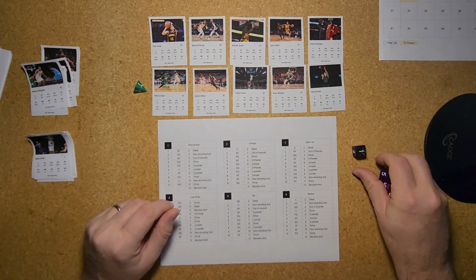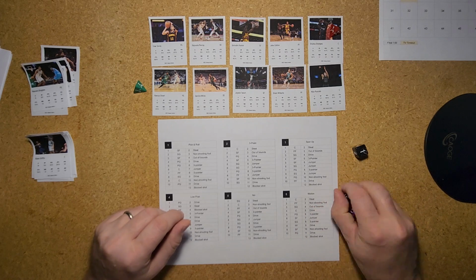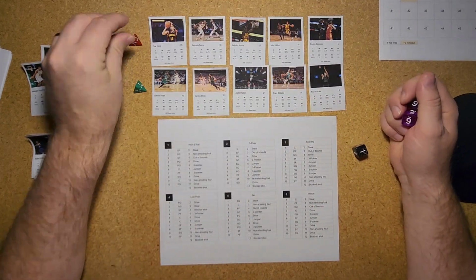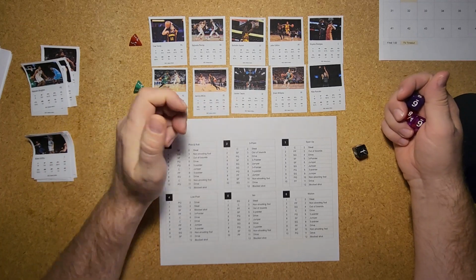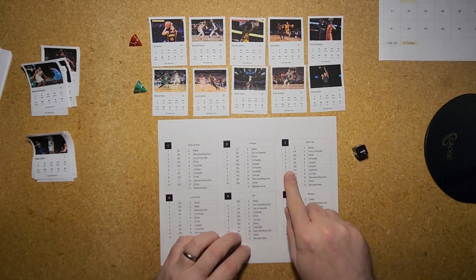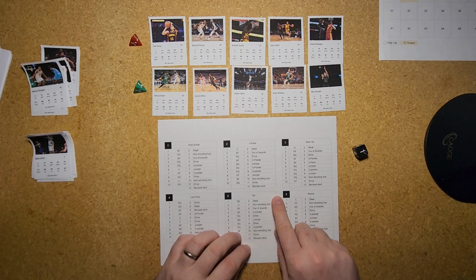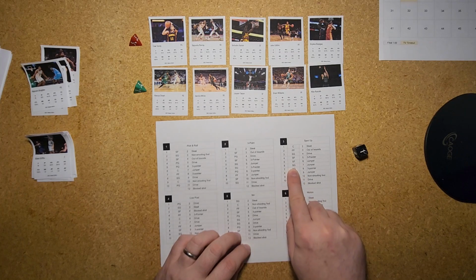Now you can go through and you can sort of leave that die off, and you can just choose. Let's say we want to draw up a play for Jayson Tatum. So we want to try to get the small forward the ball. What you want to do is look for plays sort of in the middle range.